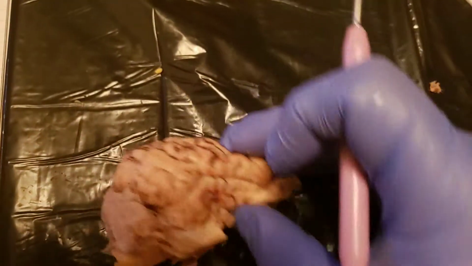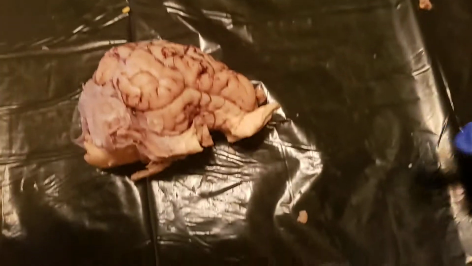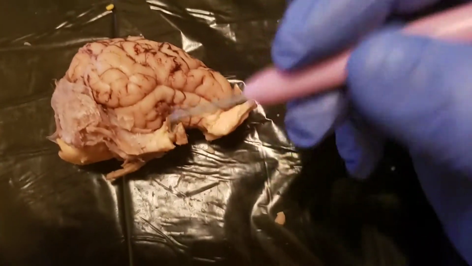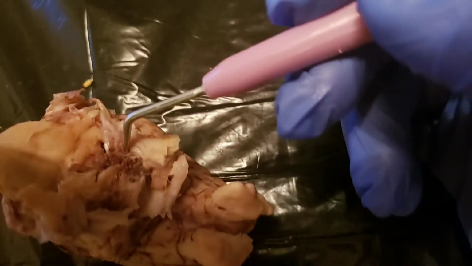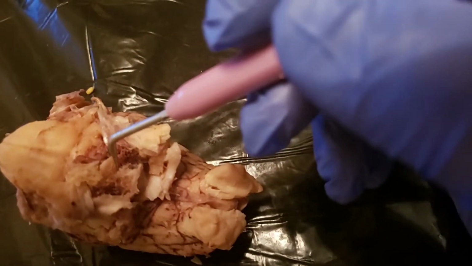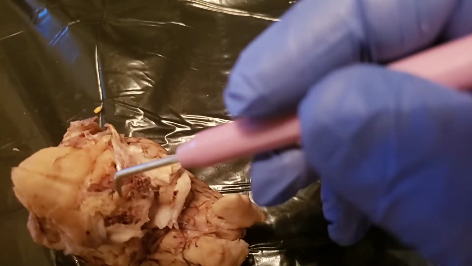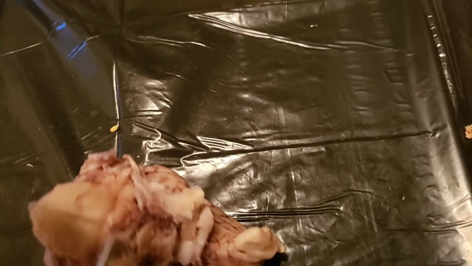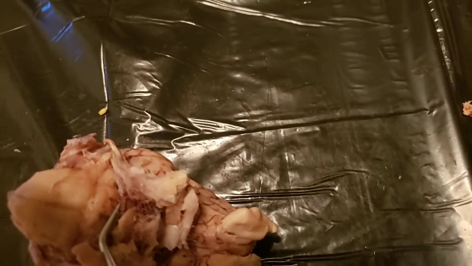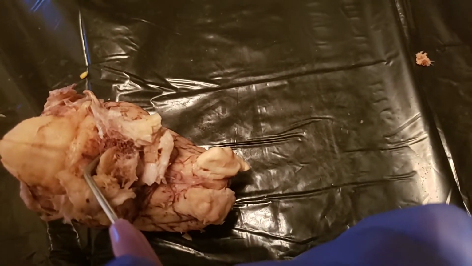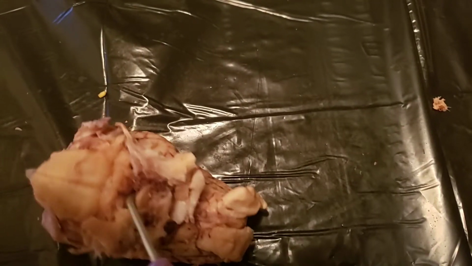Let me flip mine over. I think this side's a little bit neater so you can see a little bit more. You're going to have the pituitary gland, which is right in here underneath this stuff that I could not remove. I couldn't get all of it off. So right in here is the pituitary gland. Also right here you can peel it back a little bit and see part of the pons here, and the midbrain is in front of that.